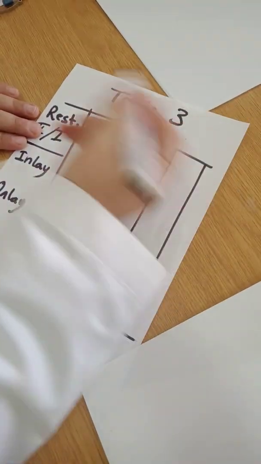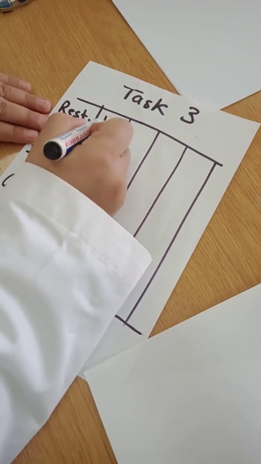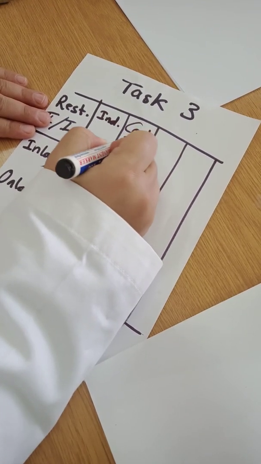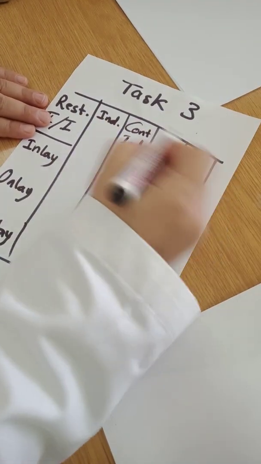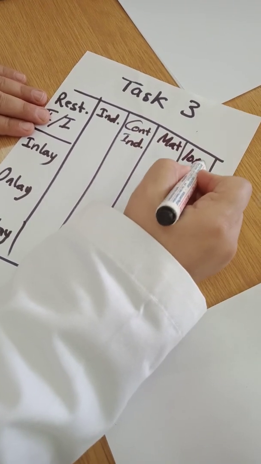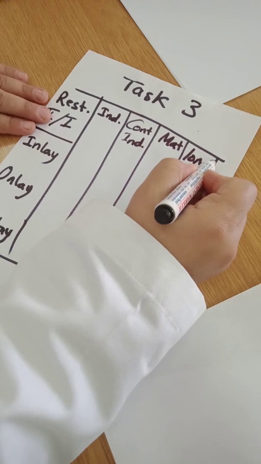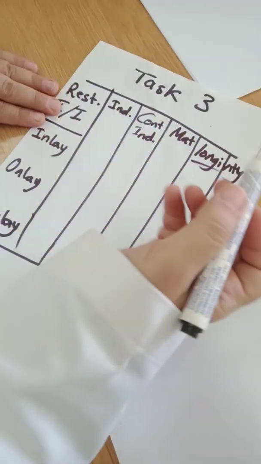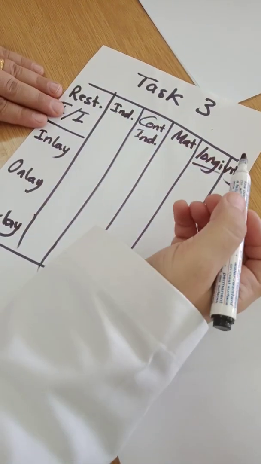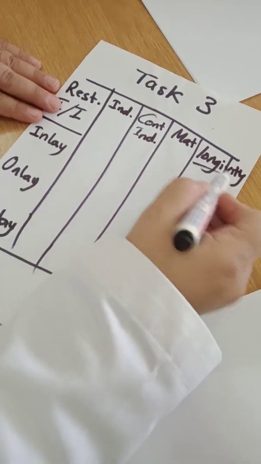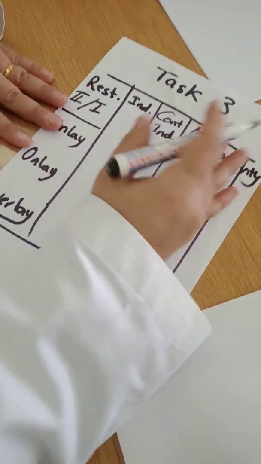So what I want from you, I want the indications, contra-indications, material as usual, and longevity. Longevity means how much does it serve inside the mouth. Some people call it serviceability, some people call it longevity, some people call it clinical service, survival rate, different terminology. The idea is how much does it serve inside the patient's mouth.